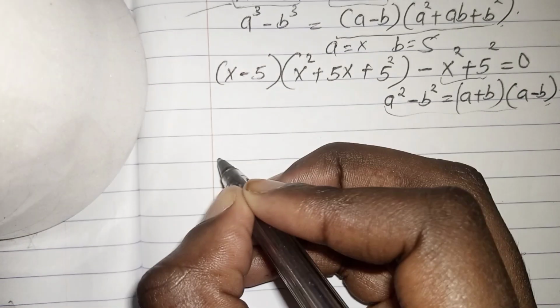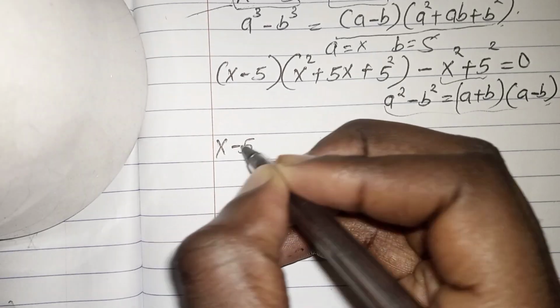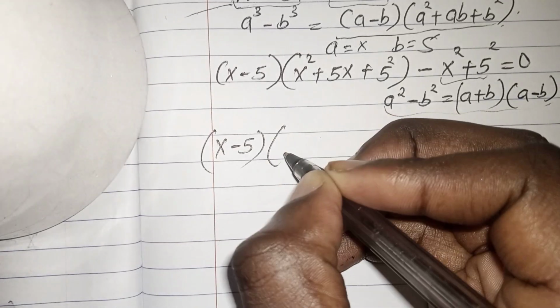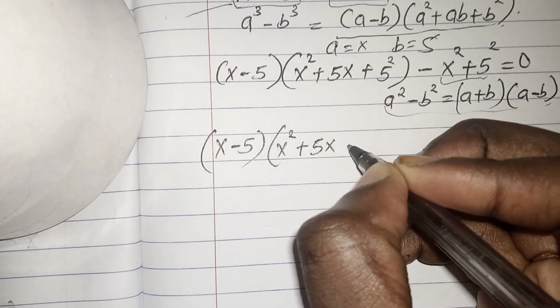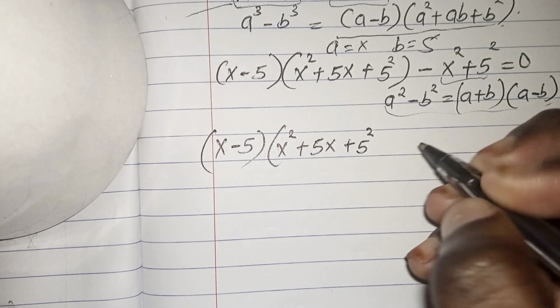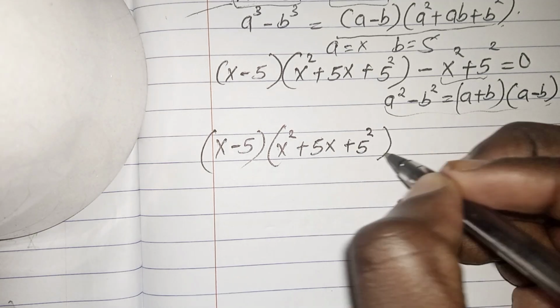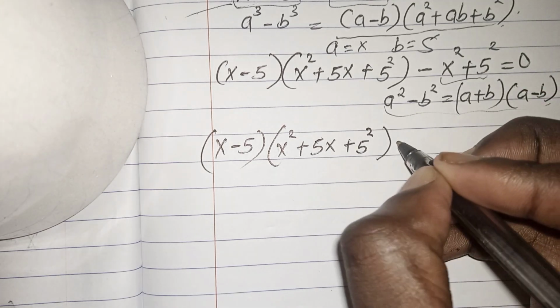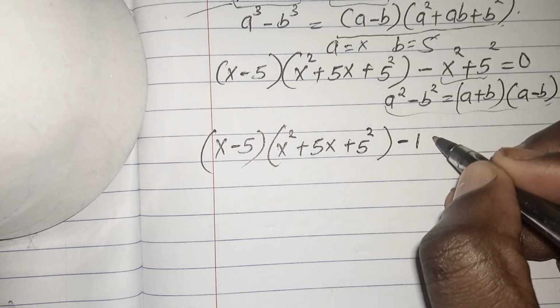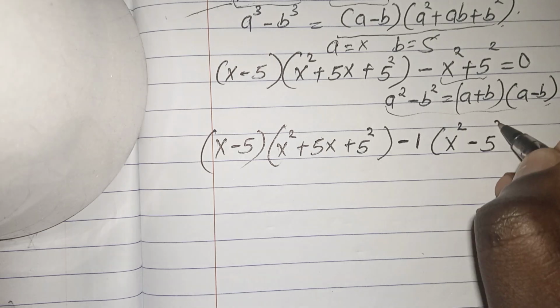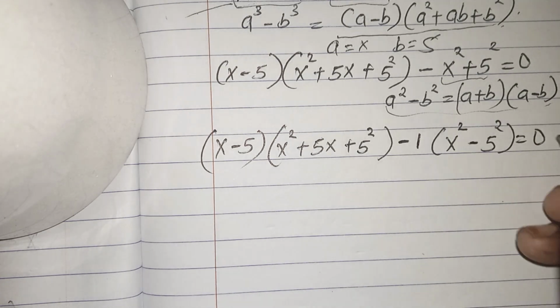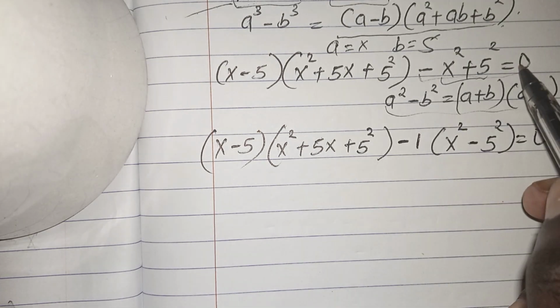Therefore, x minus 5 bracket x squared plus 5x plus 5 squared bracket. So we are going to take negative 1 outside the bracket, and then this is x squared minus 5x is equal to 0. So we've simplified this.